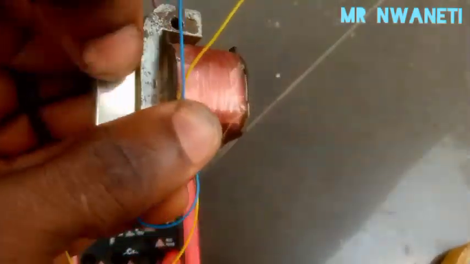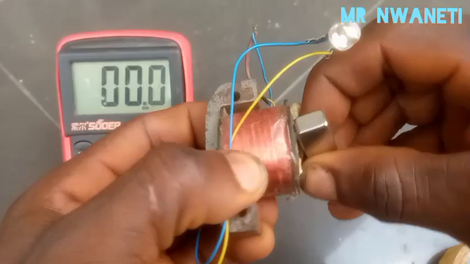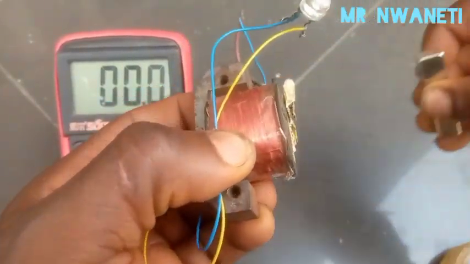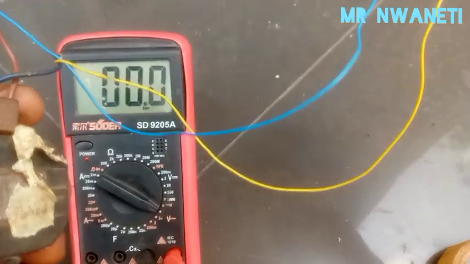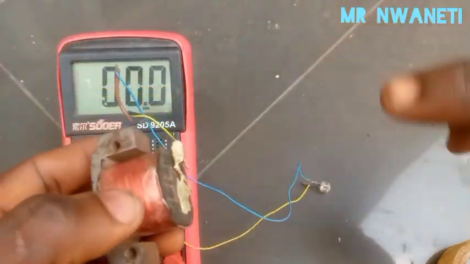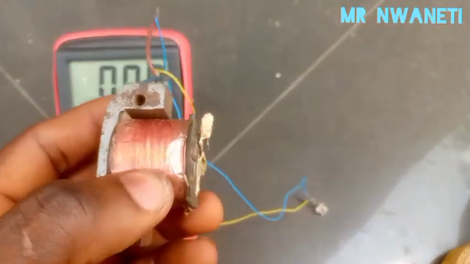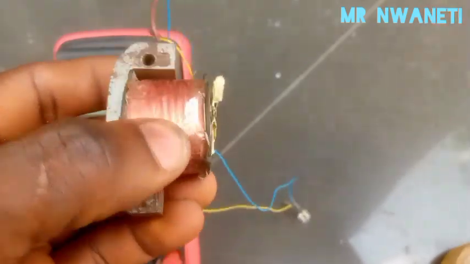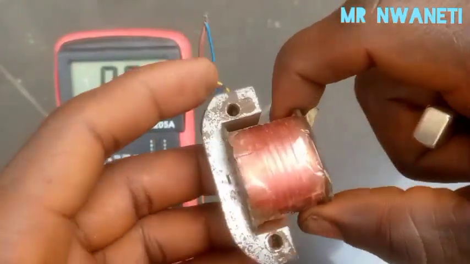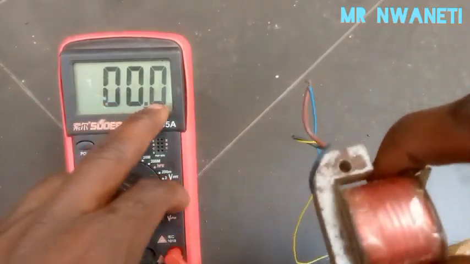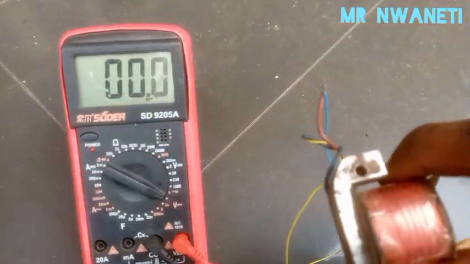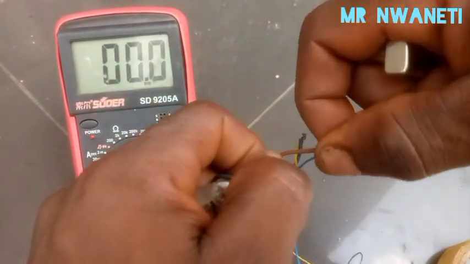Which means that when we use the magnet, there will be induction, and the flux will be much greater, because you can see when I use the magnet, I generated over 8 volts, 8 point something volts.